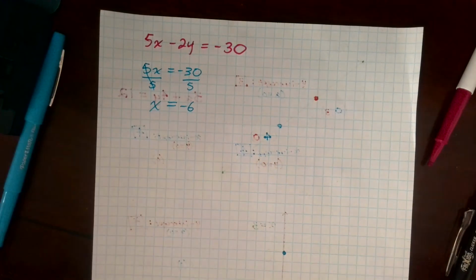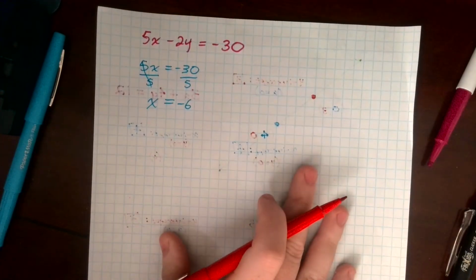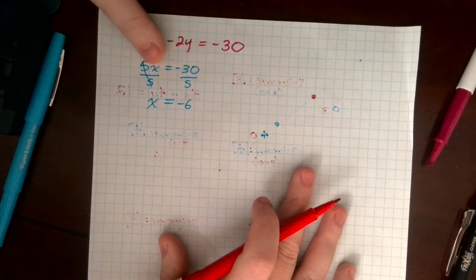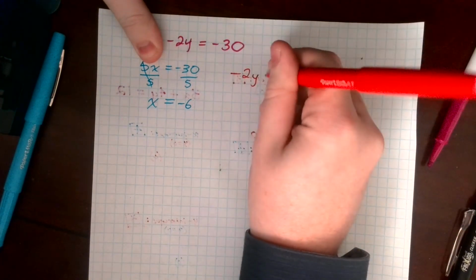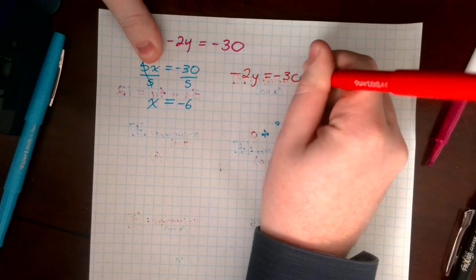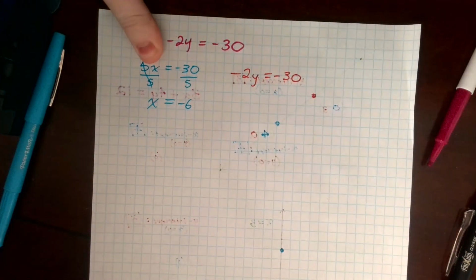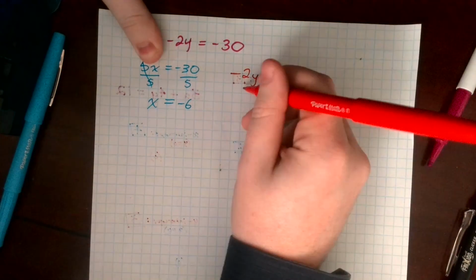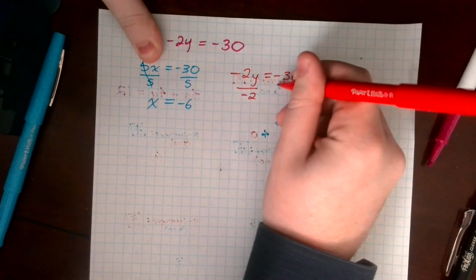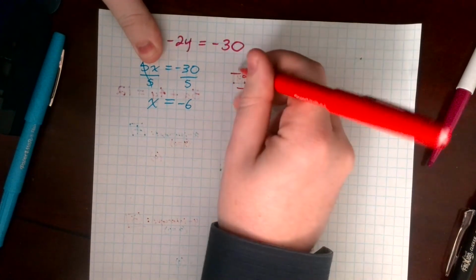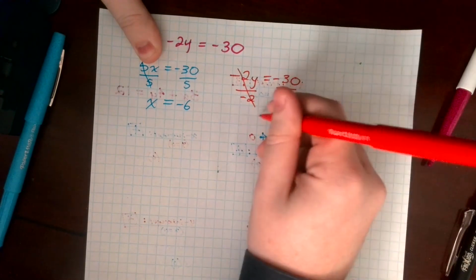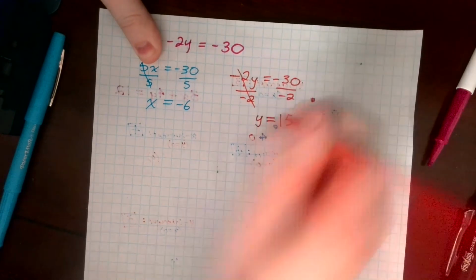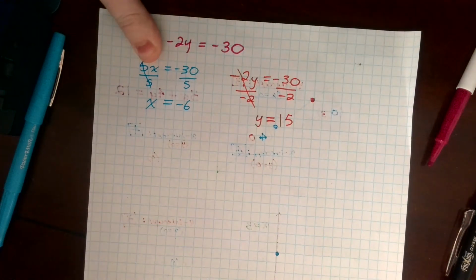Let's repeat this trick for the y's. So, if we're looking for our y-intercept, we cover up our x term. That gives us negative 2y equals negative 30. Well, how do we get y by itself here? Again, we divide both sides. This time it's by negative 2. Negative 30 divided by negative 2 is 15, so y equals positive 15. Those are our two intercepts.